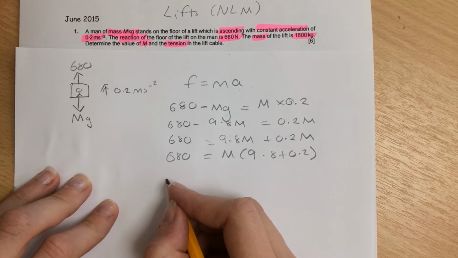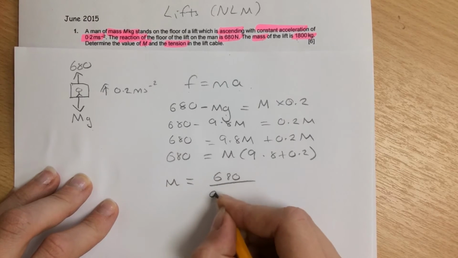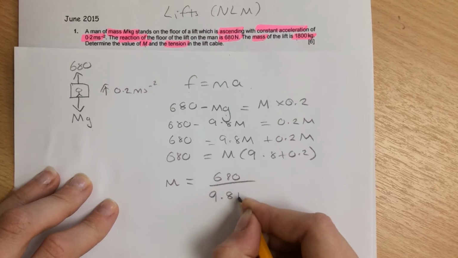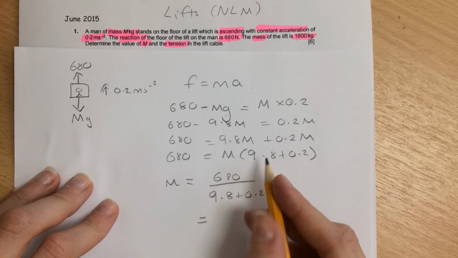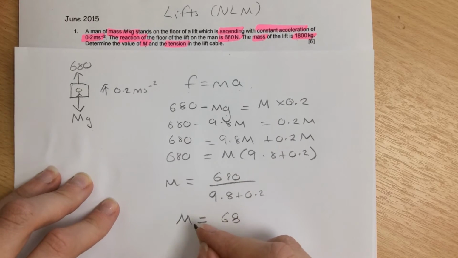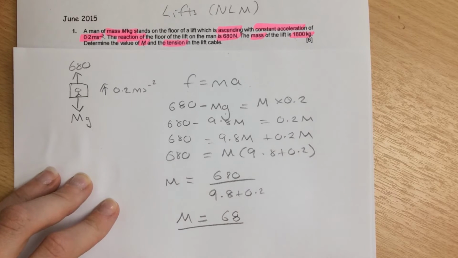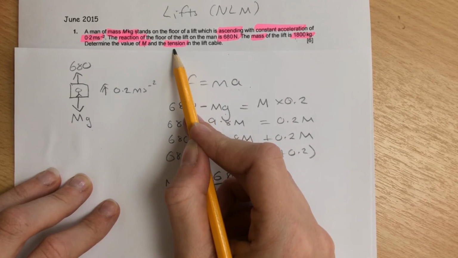So we end up with m equals 680 divided by 9.8 plus 0.2, all this bracket. Work that out on a calculator, that comes to m is 68. So that's found m.